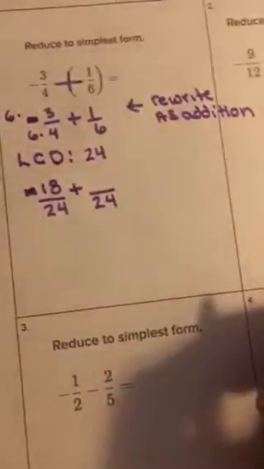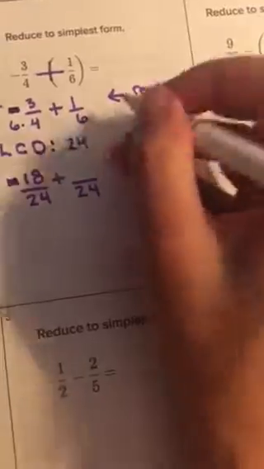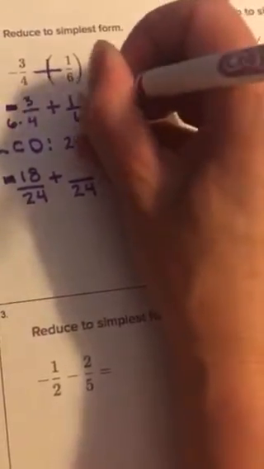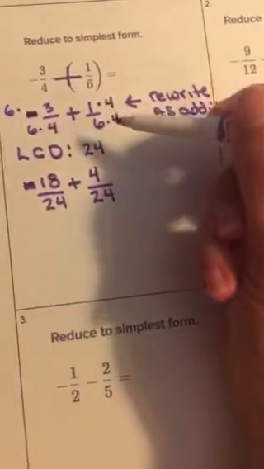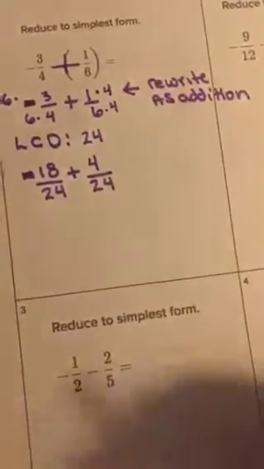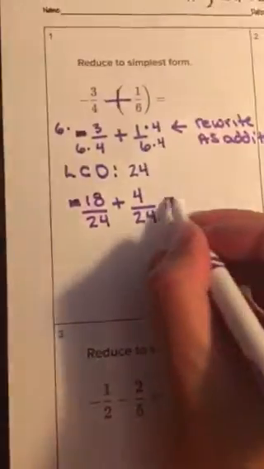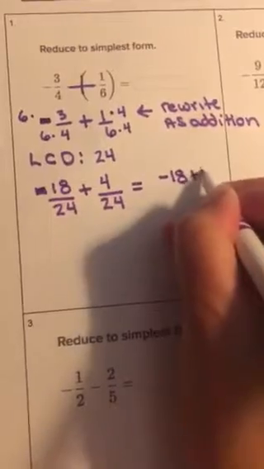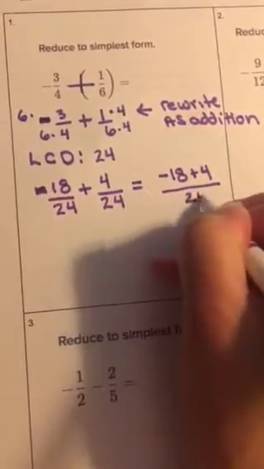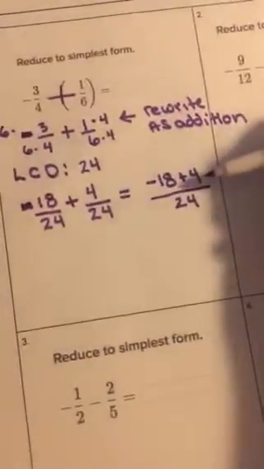This next term is positive. I think 6 times what is 24? 6 times 4. I'm going to multiply the numerator by 4, and I get 4 24ths, which is the same as 1/6. But now I can add these because I have the same denominator. I'm going to put negative 18 plus 4 over 24. Now I can use my integer rules.